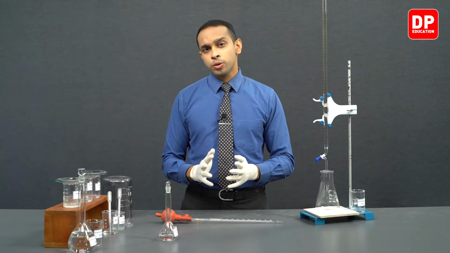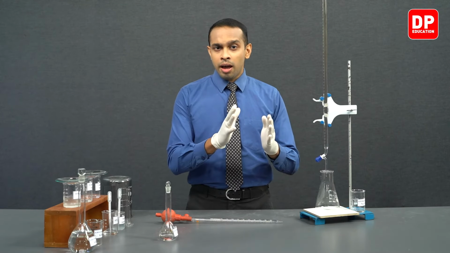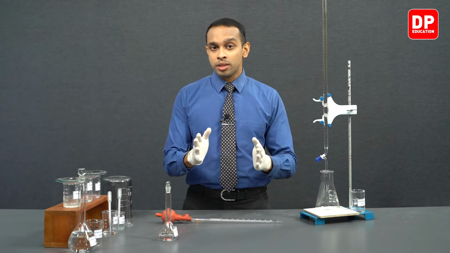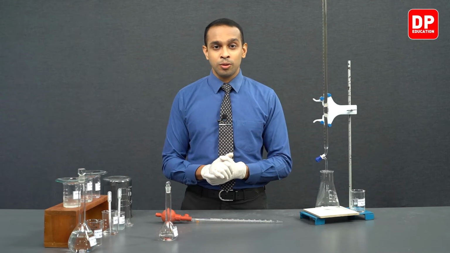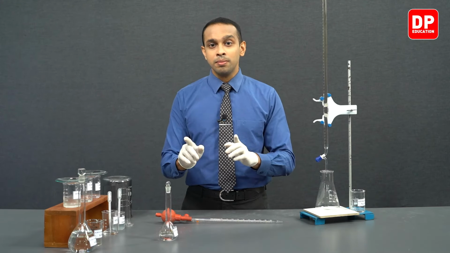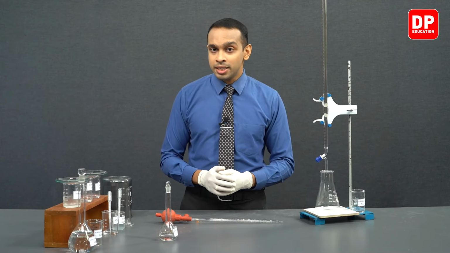So students, to standardize this thiosulfate solution, we are going to react potassium iodate with potassium iodide in an acidic medium, and the iodine that is produced in this reaction is going to be standardized with the use of sodium thiosulfate, or more accurately, with the use of thiosulfate ions. So when you react iodate ions with I- ions, or iodide ions, in acidic medium, it turns into iodine and water.